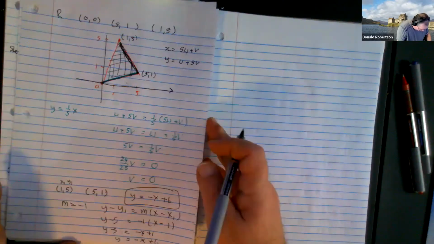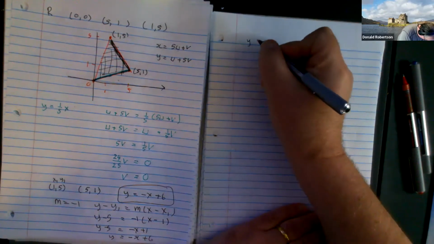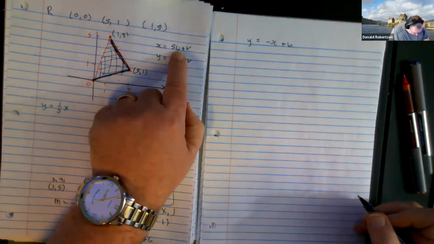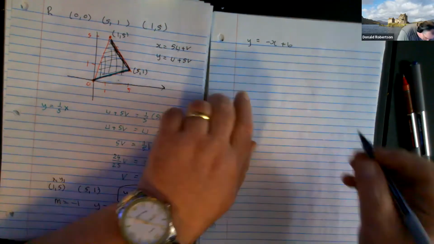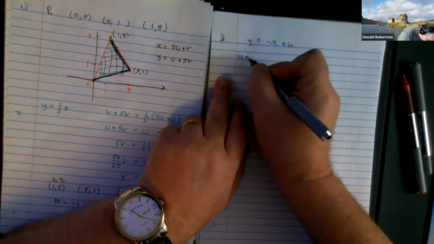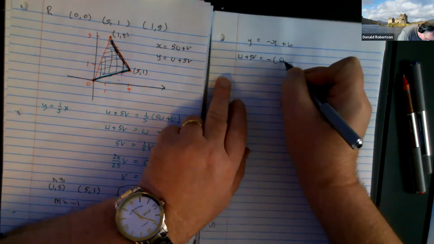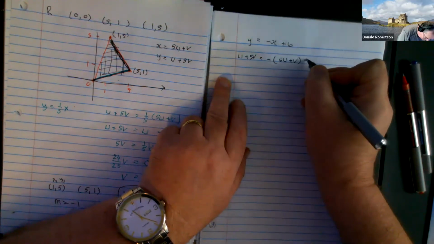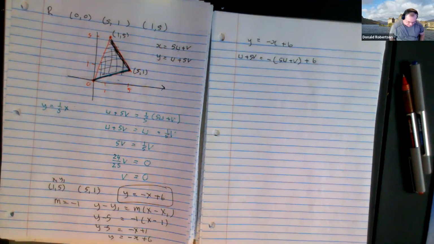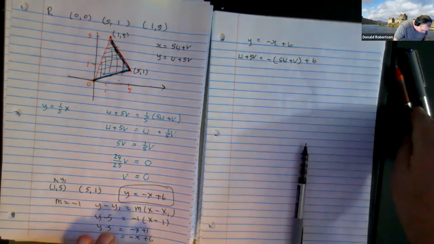Now move over here and take the equation and replace this with the x and replace this with the y. And what do I get? I get u plus 5v is -5u plus v plus 6. So far so good.